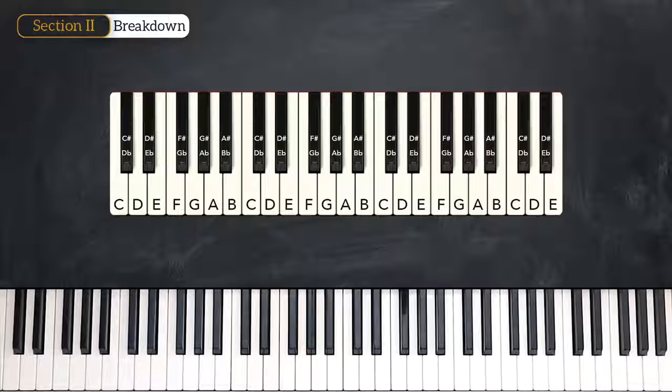That's technically correct, but since those notes already have a proper name, we're simply going to stick to that. So that note is an E, and that one is an F, regardless of where you see it. It goes the same for B and C.